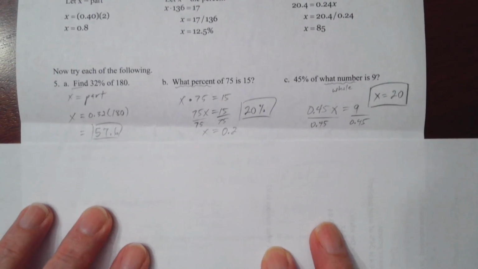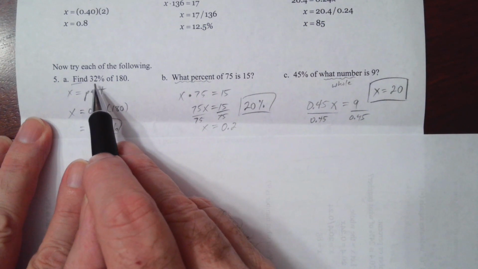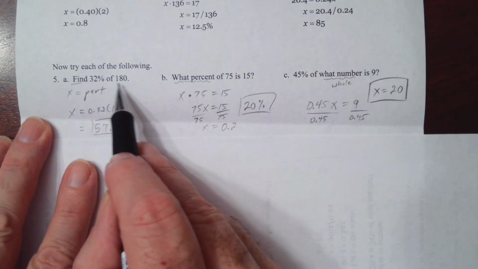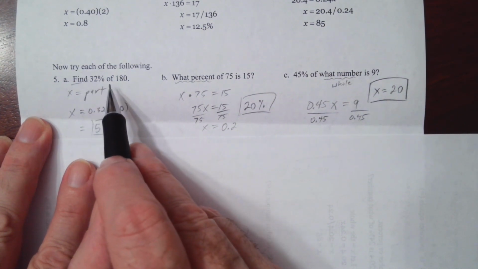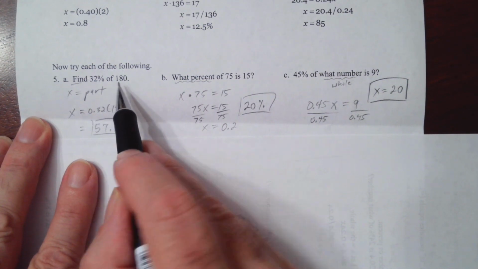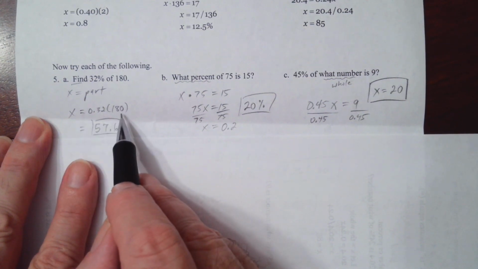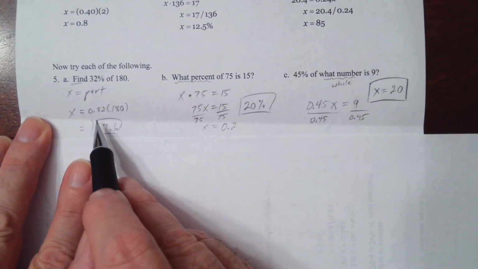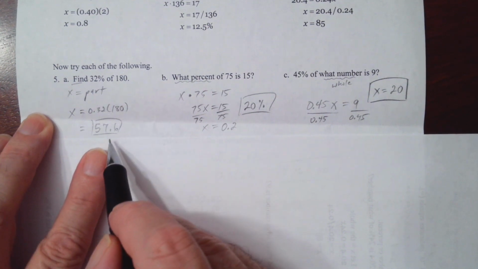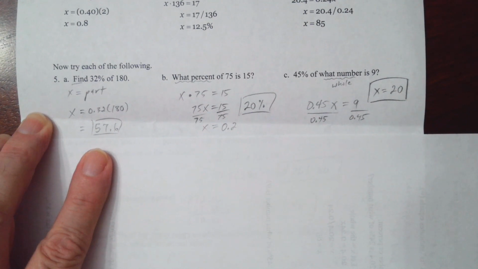Let's see. All right, so find 32% of 180. Now when we do this, we're basically finding the part because we know whatever follows of is the whole. So we're really looking for the part. It's 0.32 times 180. There's not really an equation to solve in this form. You get 57.6, and we got a number that's smaller than the whole, which is what we would expect here, because again, our percent is less than 100%.